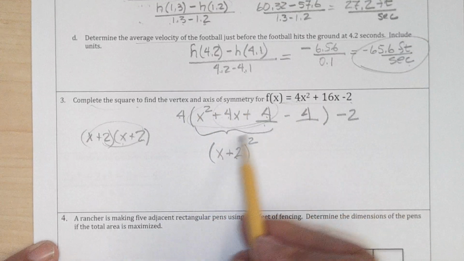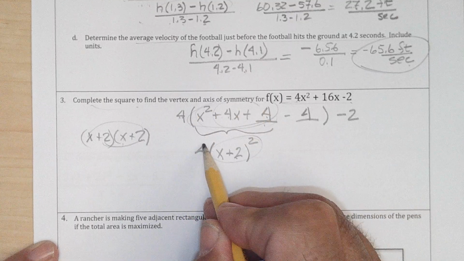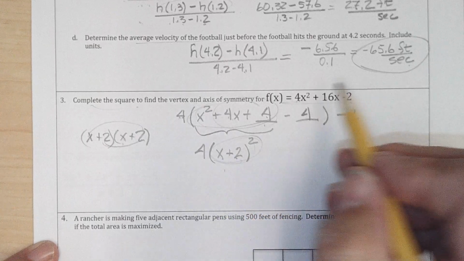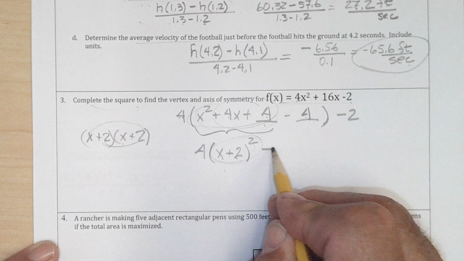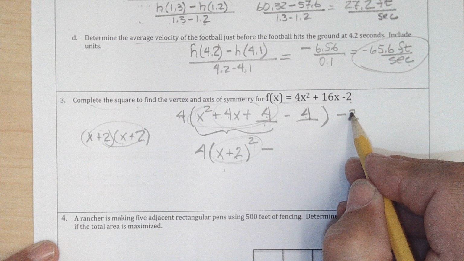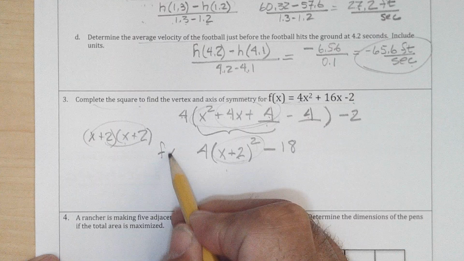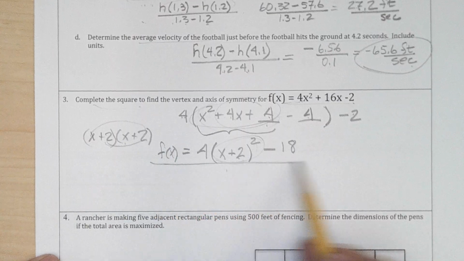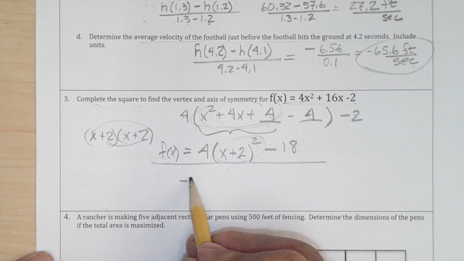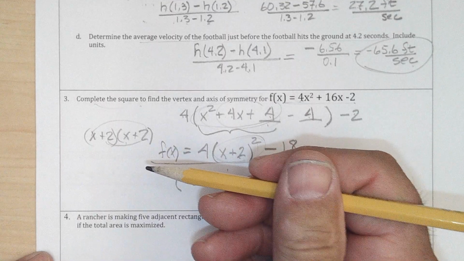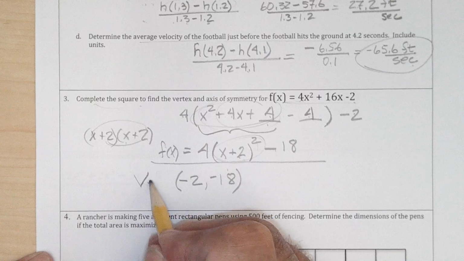Now, these three terms is what this is. 4 is times all of that. But this is also in the parentheses, so I got to take 4 times the negative 4, which is negative 16, and the negative 2 is negative 18. So my function in transformational form looks like this, which says it's moved minus 2 and down 18, so that's where the vertex is.